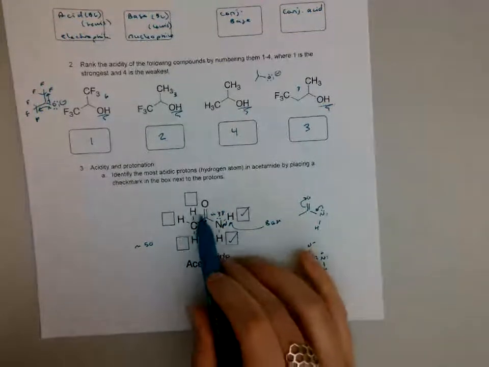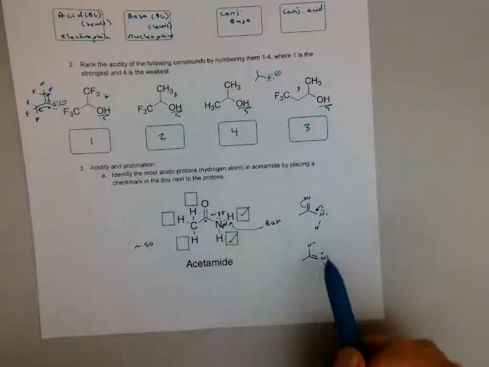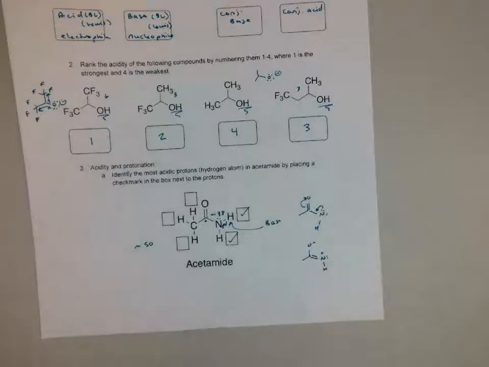If you had a lone pair left behind, it could do something similar, but it's not going to be as stable as in this form. It's going to be more acidic.